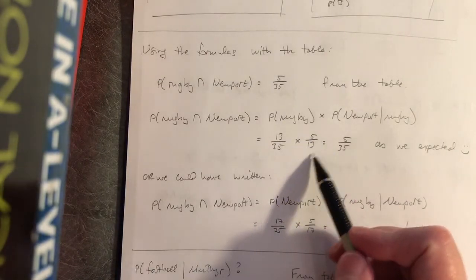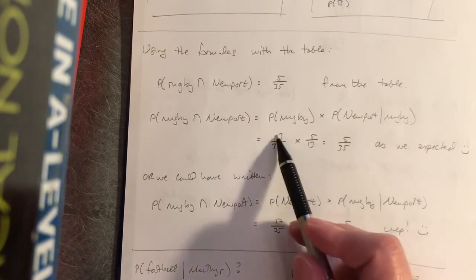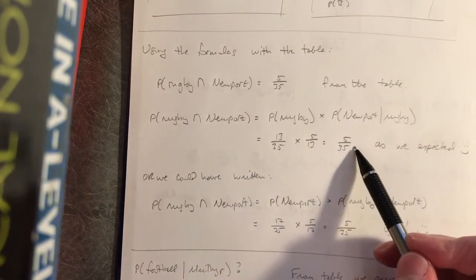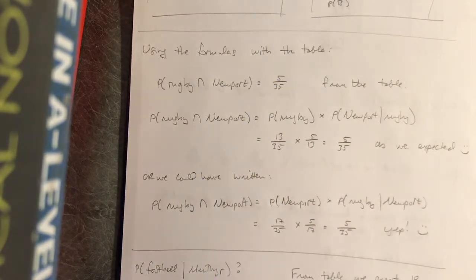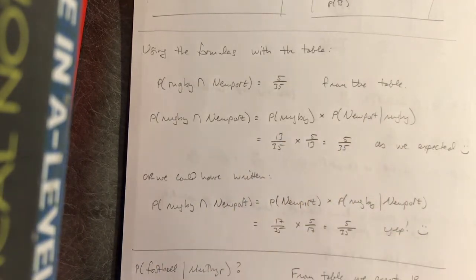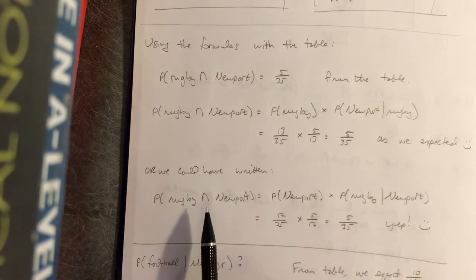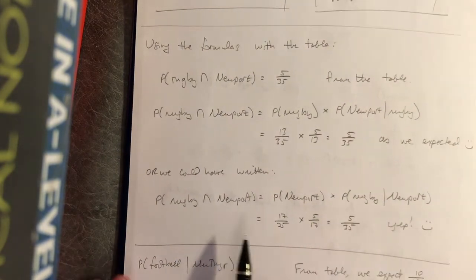So here's our 5 out of 13. Multiply that. The 13s divide themselves out, and we get 5 out of 35, which is what we expected from reading the table directly. So this is showing you that the math works as we say it works. And you can ask the question the other way around. You can construct it the other way around.